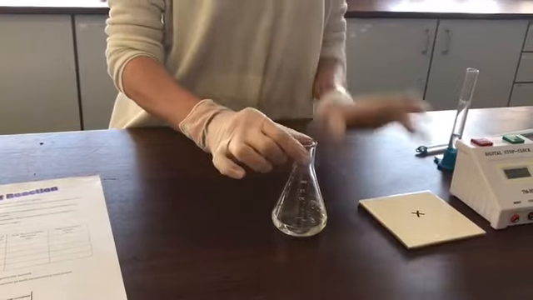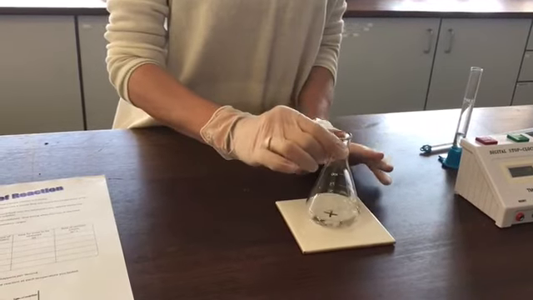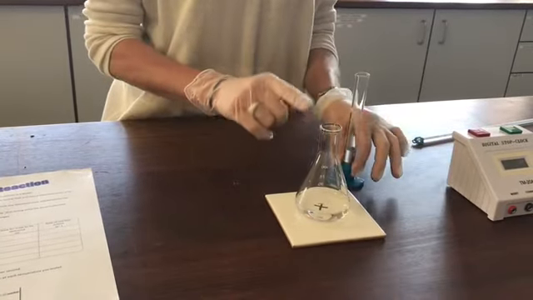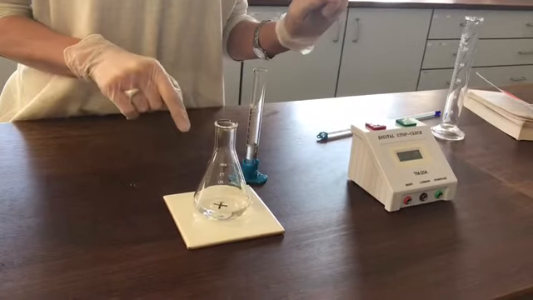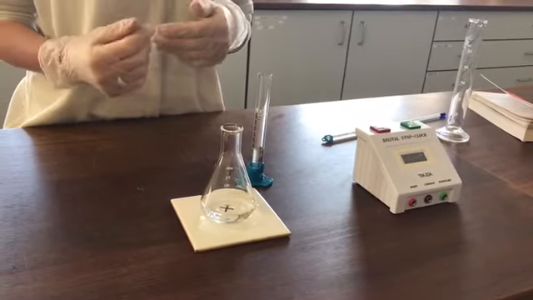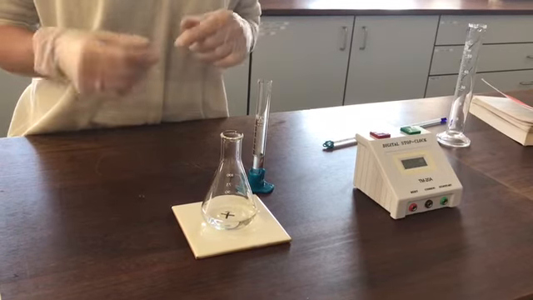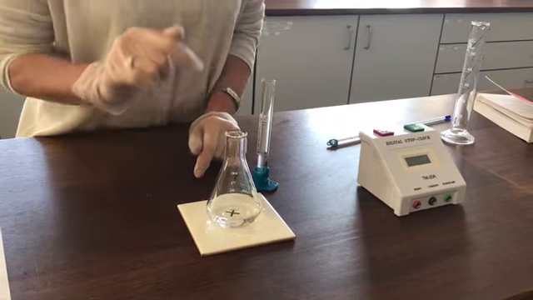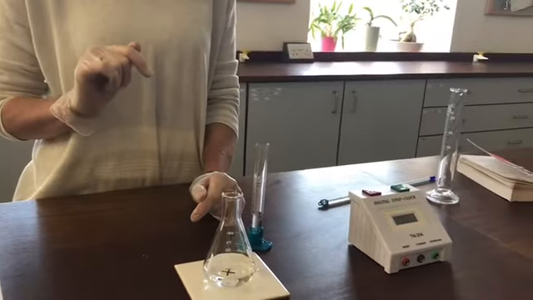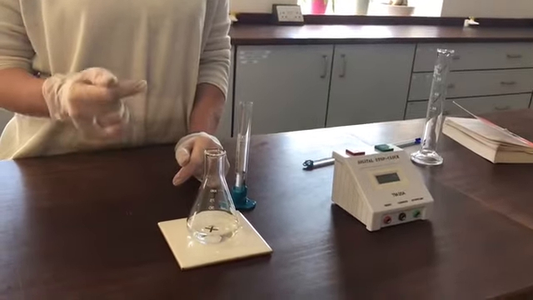Now the idea is that I'm going to stand this on top of the cross. Okay, I add the acid to it. When I add the acid, I want to start the timer straight away. Now the two chemicals will react and they'll make a kind of yellowish coloured precipitate, cloudy precipitate. And at some point it will get so dense, so thick, that I won't be able to see the cross when I look through the top of the reaction mixture. So that's when I'm going to stop the timer.